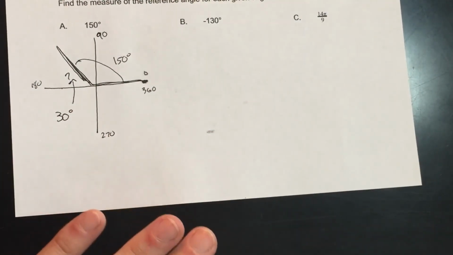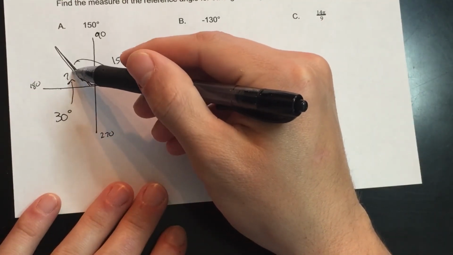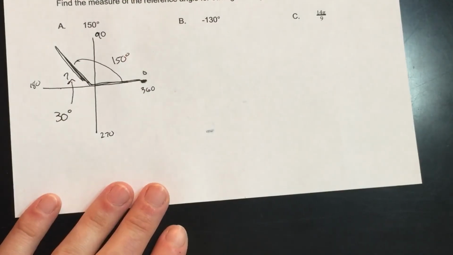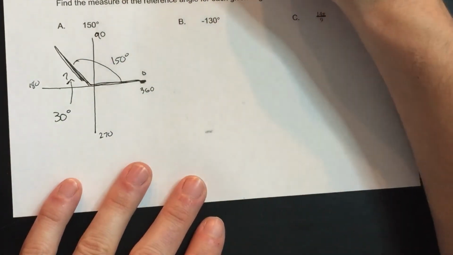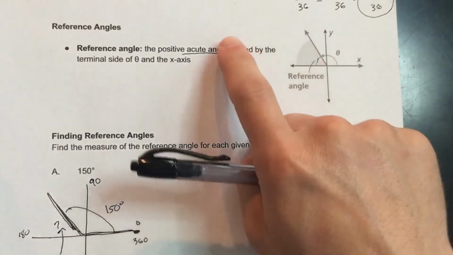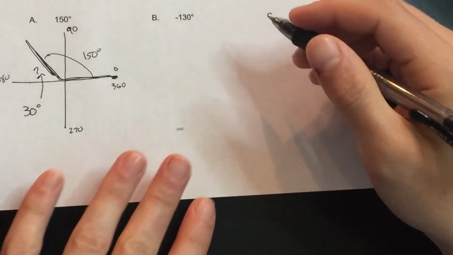So it's just the angle that's like, what's the other part? What is the angle that connects to this x-axis part? That's our reference angle. And our reference angle is always acute. That's an important phrase. It's always acute, all right? Always an acute angle. And we're going to be using reference angles a lot in the next couple of days.